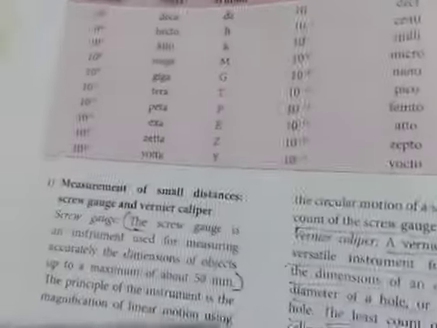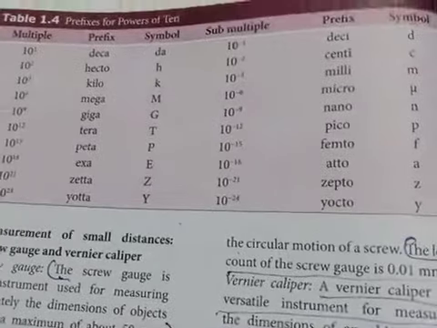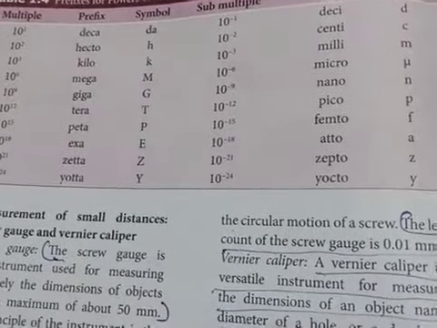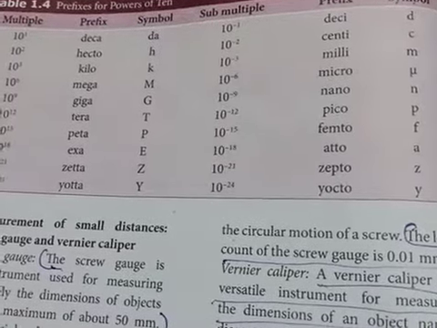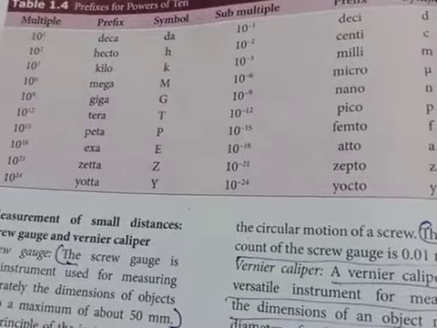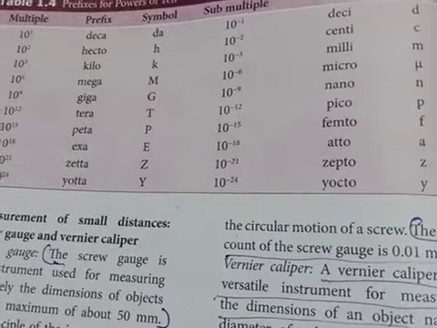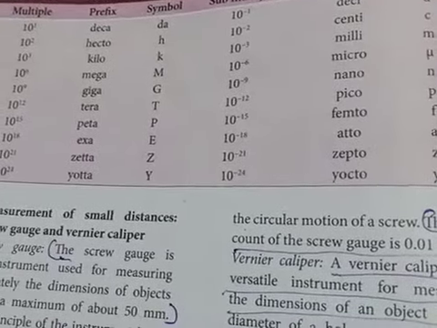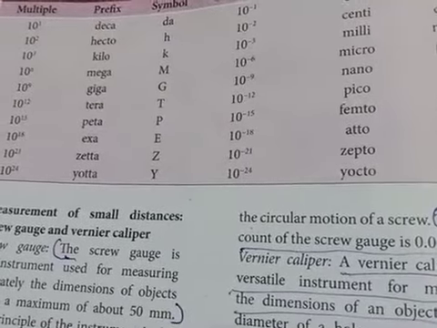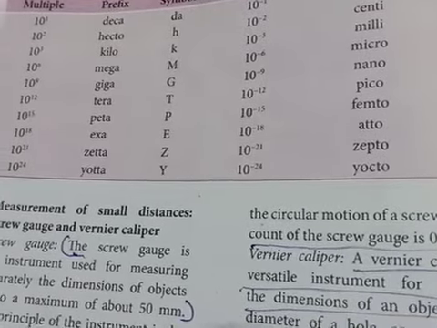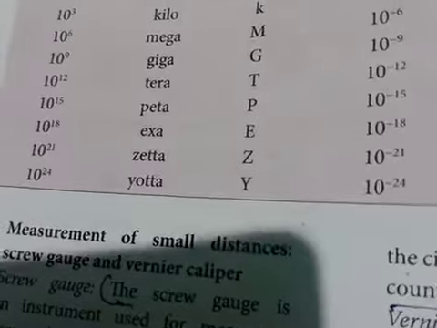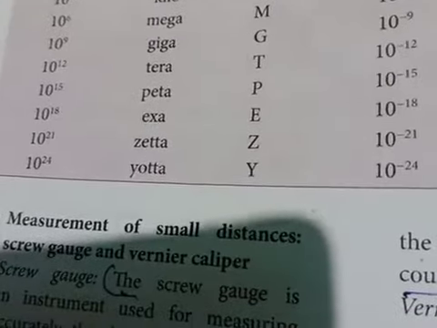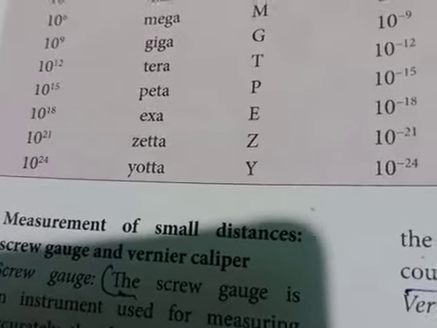Here you can see some basic things you have to know about the powers of 10, the prefixes for powers of 10. 10 to the power 1 means deca. 10 to the power 2 means hecto. 10 to the power 3 means kilo. 10 to the power 6 means mega. Then giga means 10 to the power 9. Tera means 10 to the power 12.